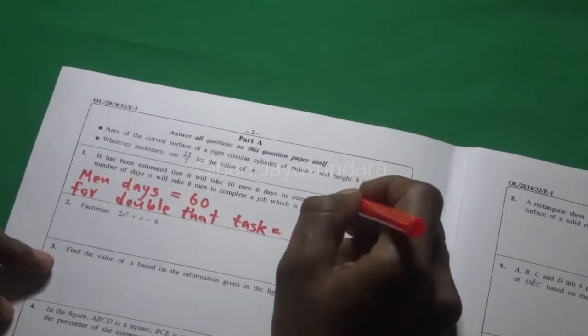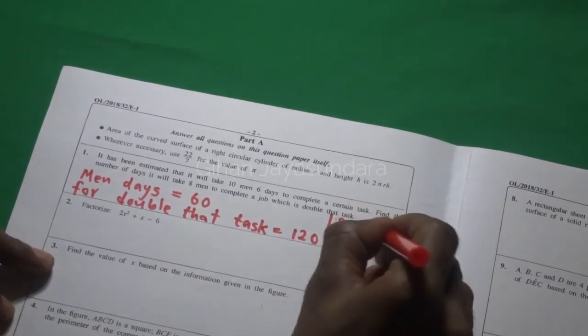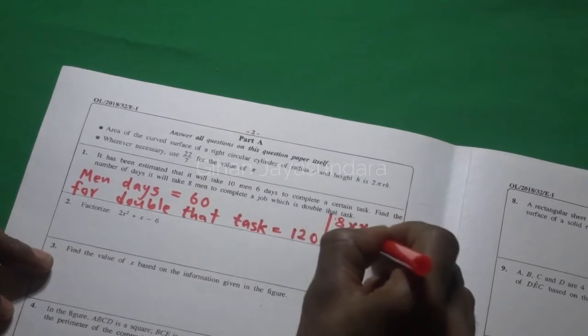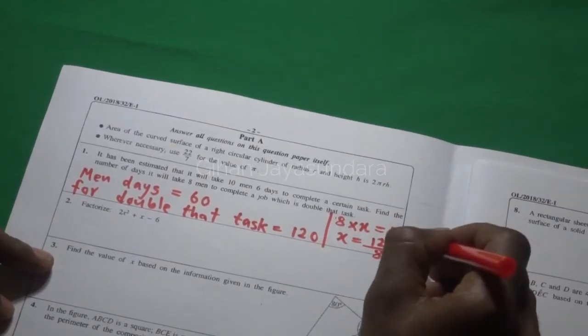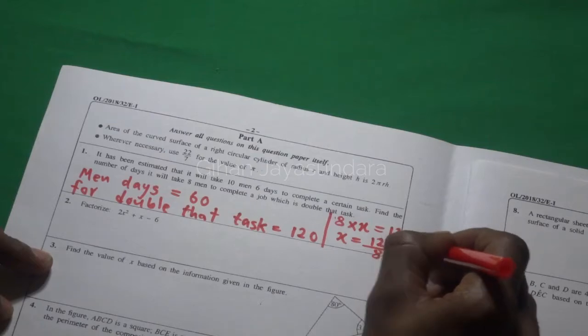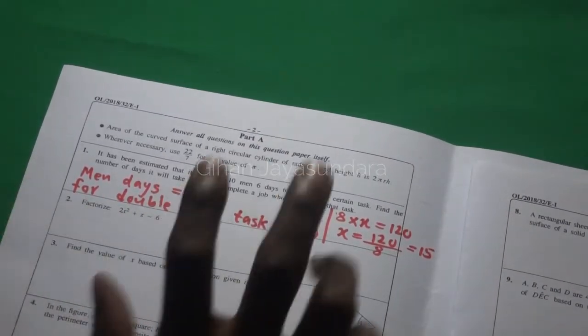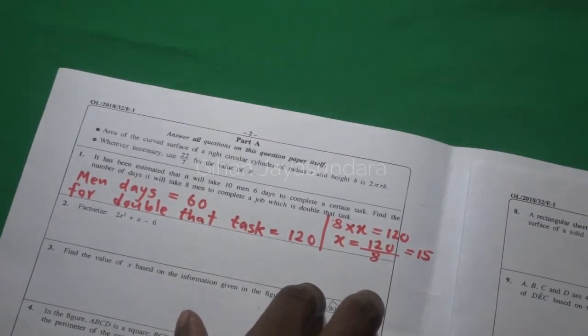So you can get 8 into x is 120. So x comes 120 divided by 8. It is 15. So 8 men will take 15 days to complete double that task.